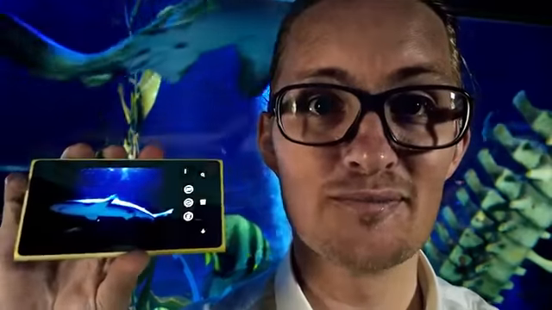It's been a great day at the aquarium. Here's my photo. This is my sharp shark.